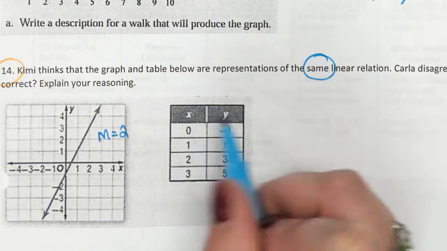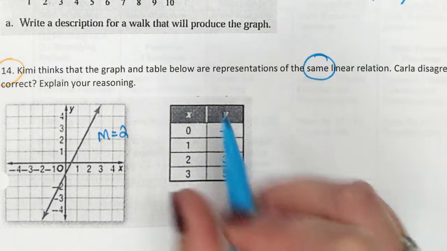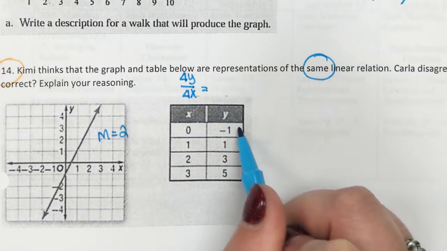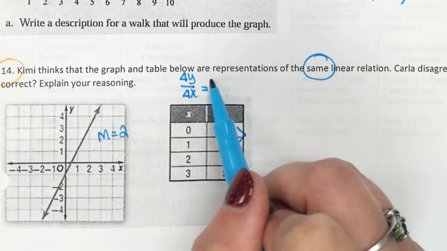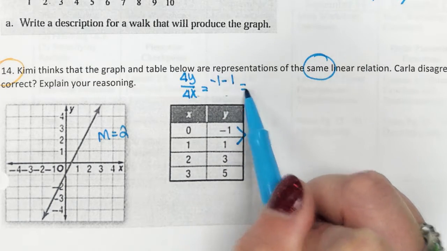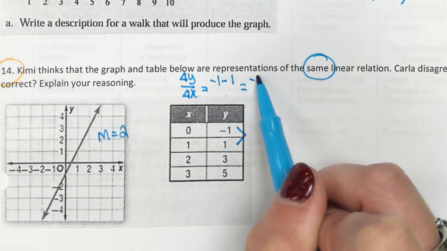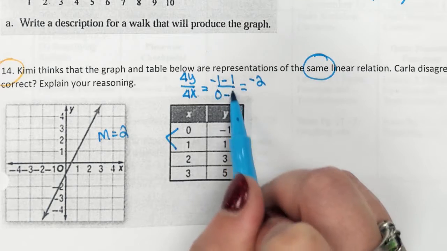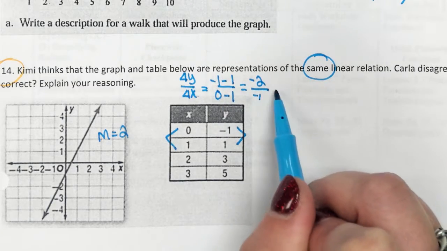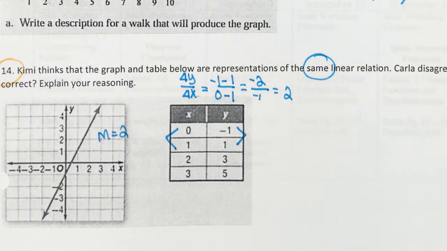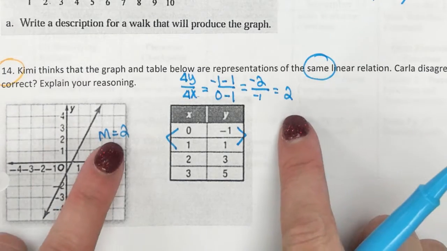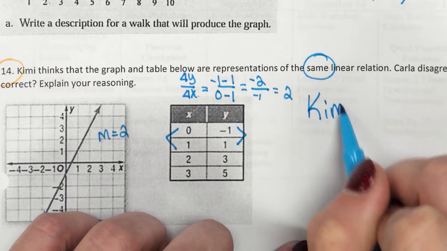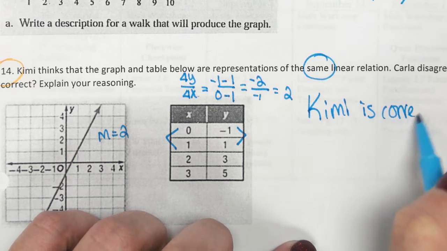And how do we find the rate of change for this one? Remember this guy? Change in y. What's the change in y between those? Positive 2. And what's the change between your x's? Negative. Yep. So that's 2. So they have the same slope. So who's right, Carla or Kimmy? Kimmy's right, yep.